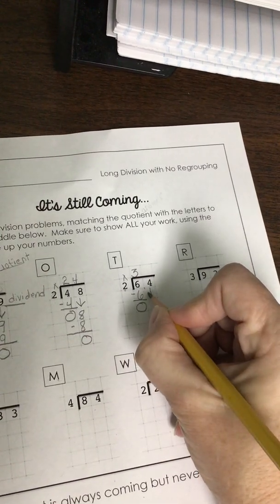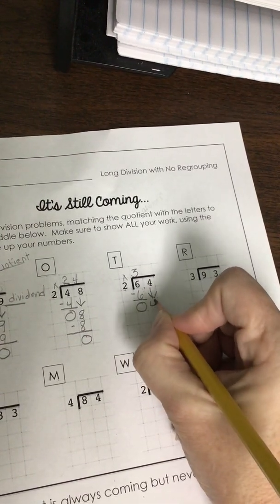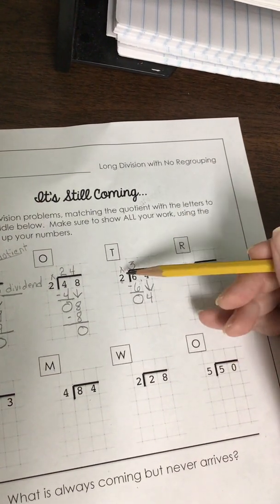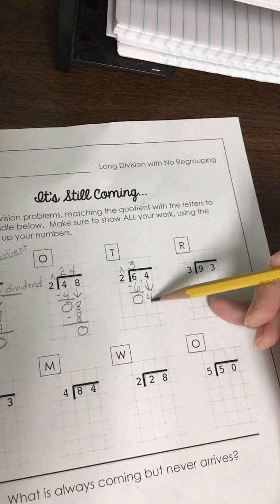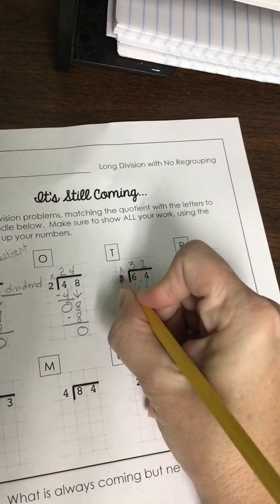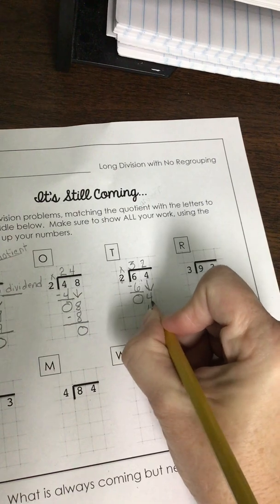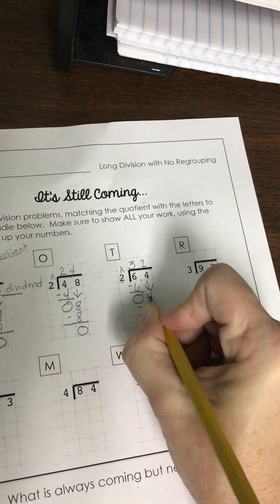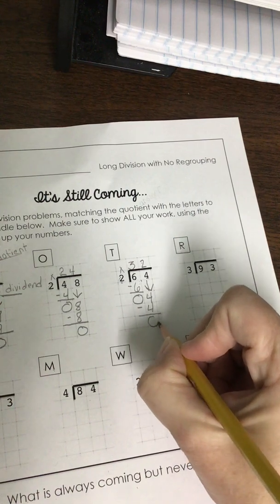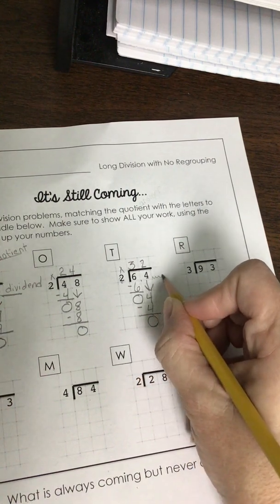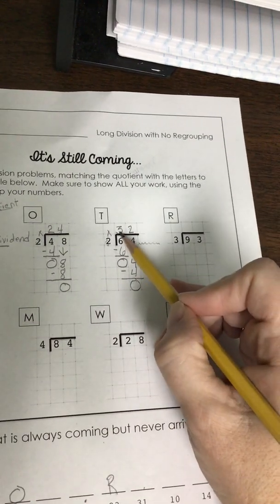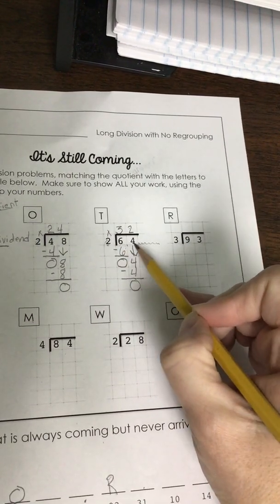My next step is bringing down my 4 from my dividend. So now I have to ask myself how many equal groups of 2 are in 4, and I know that's 2. 2 times 2, my product is 4. 4 take away 4, or the difference of 4 and 4, is 0. I don't have any more numbers to the right of my 4, so I'm done. So there are 32 equal groups of 2 in 64.